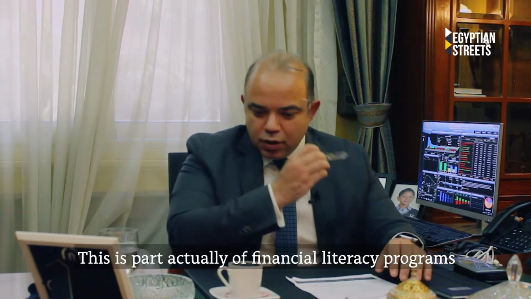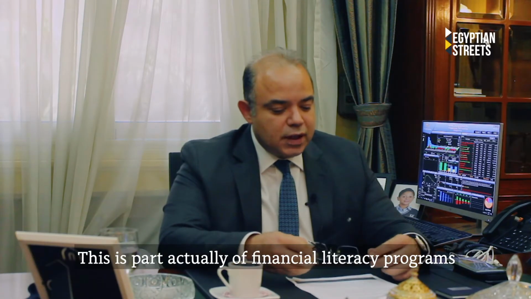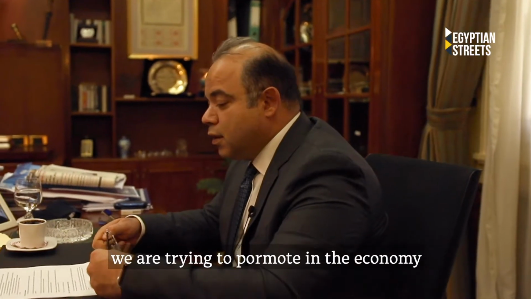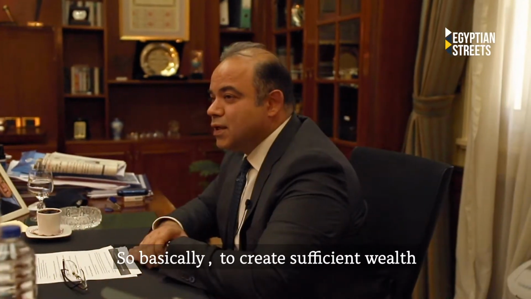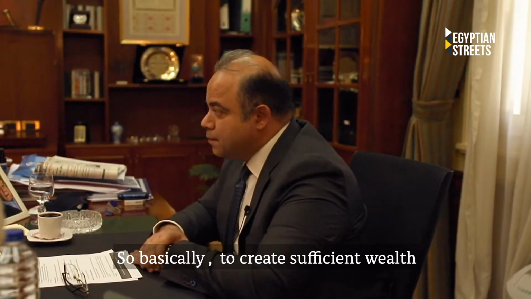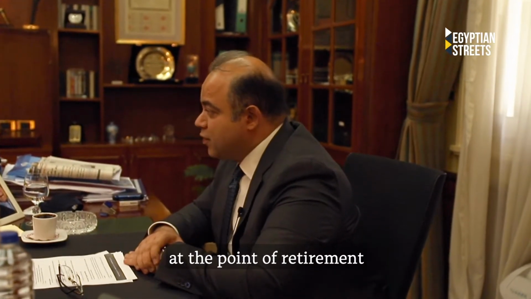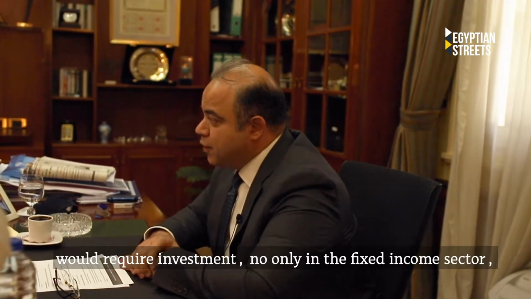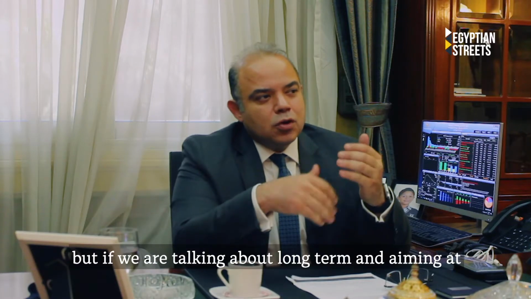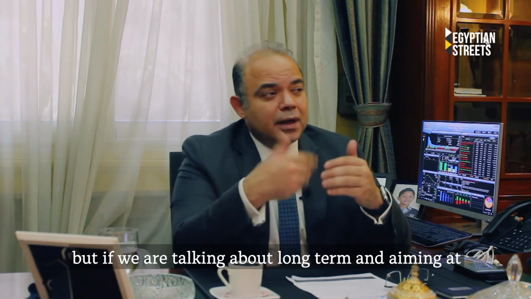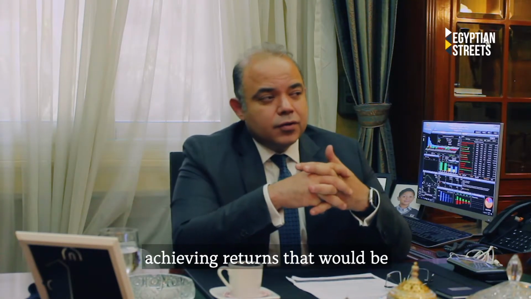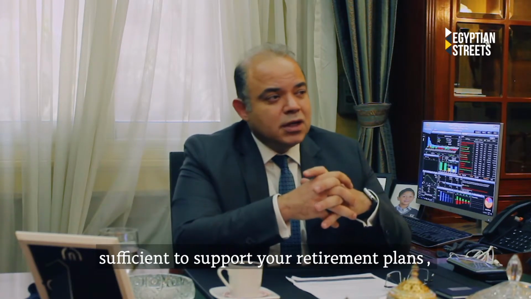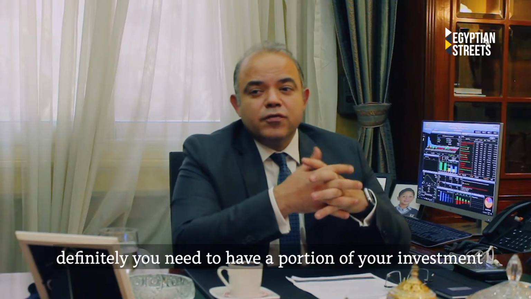This is part actually of financial literacy programs and investment literacy efforts that we're trying to promote in the economy. So basically, to create sufficient wealth at the point of retirement would require investment not only in the fixed income sector. If we're talking about long-term and aiming at achieving returns that would be sufficient to support your retirement plans, definitely you need to have a portion of your investment in equities.